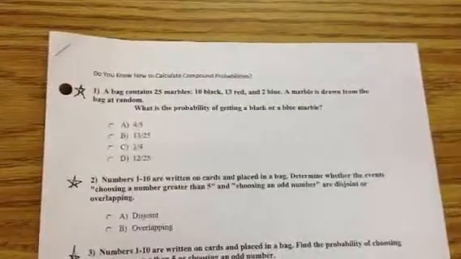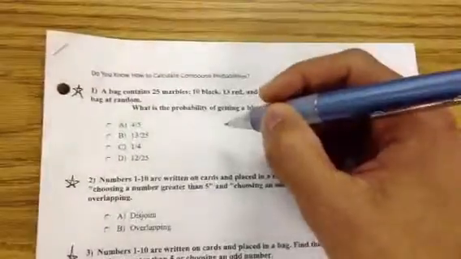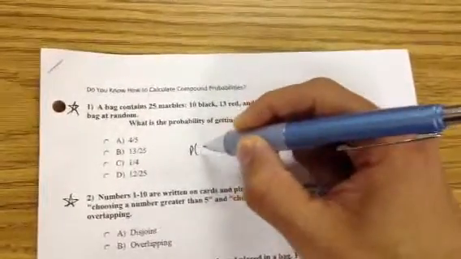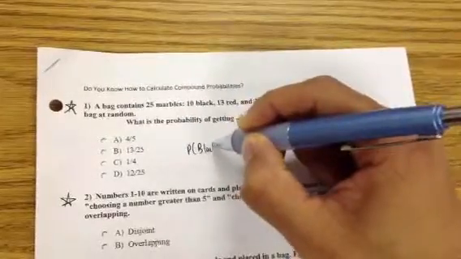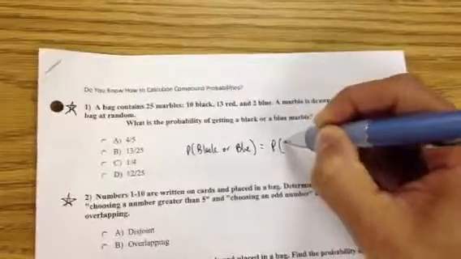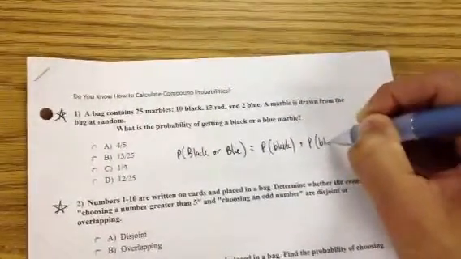So for this, these are disjoint events. There's no overlap between getting a black and a blue. So you're just going to add up the probabilities, and you don't need to subtract anything out. So the probability of black or blue is just going to be equal to the probability of black plus the probability of blue.